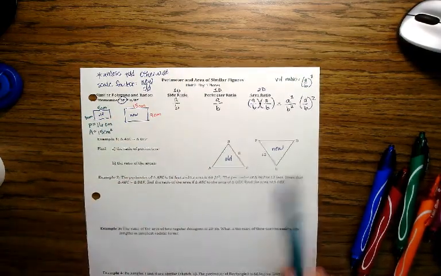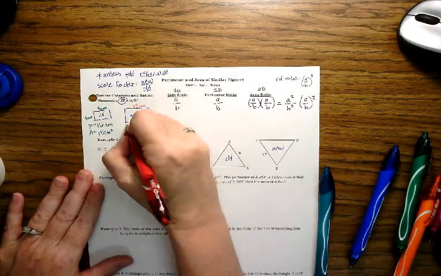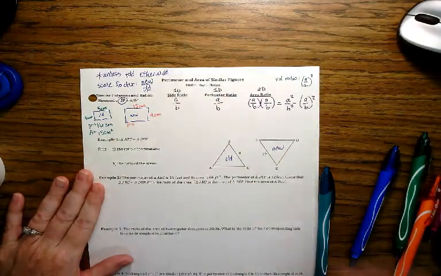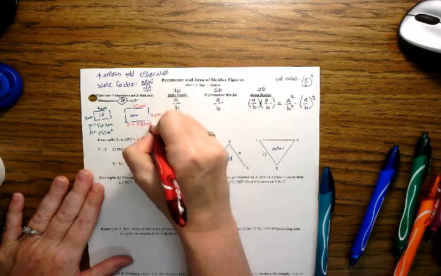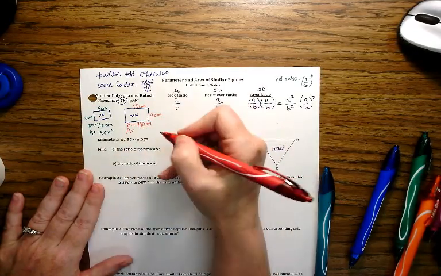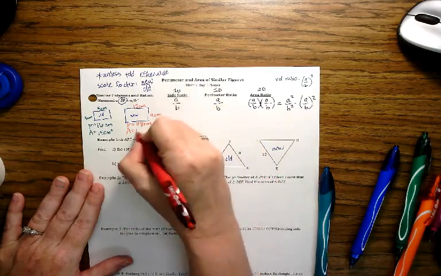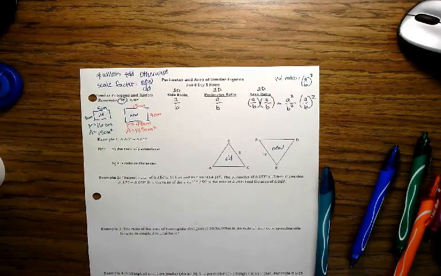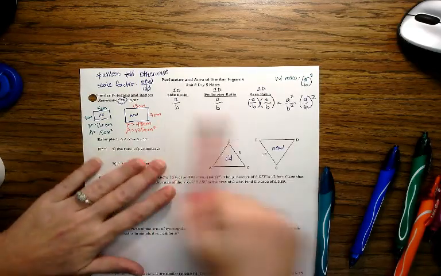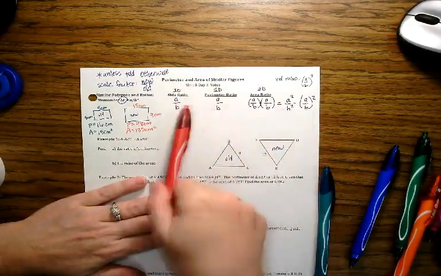Okay? And so you go to my new guy. What's its perimeter? 48. And what is the area? 135. I'll buy that. Okay, so now let's set up all these ratios and see if these rules worked.